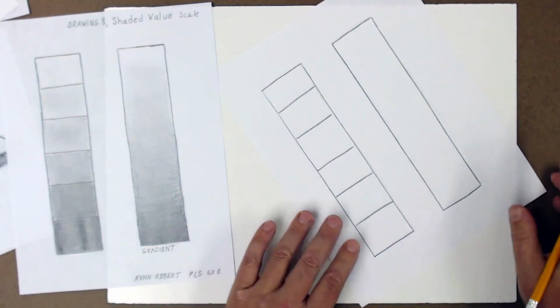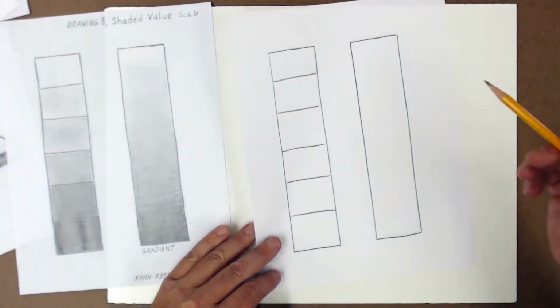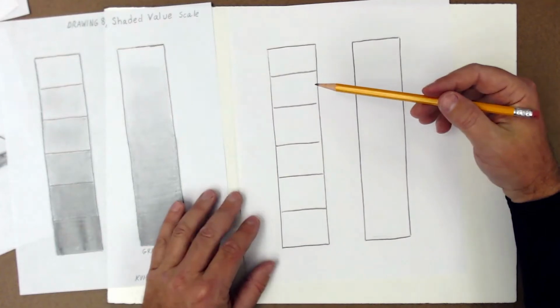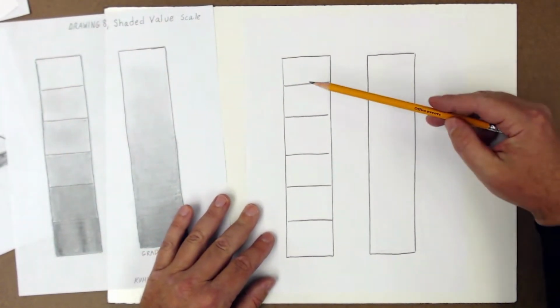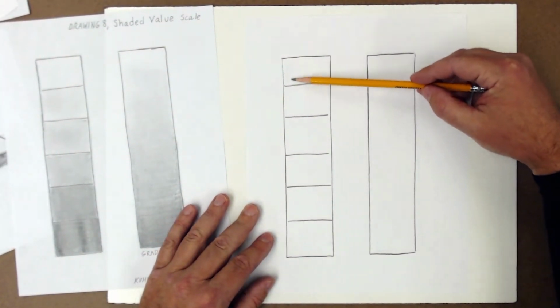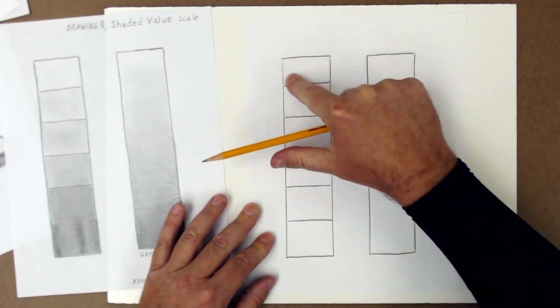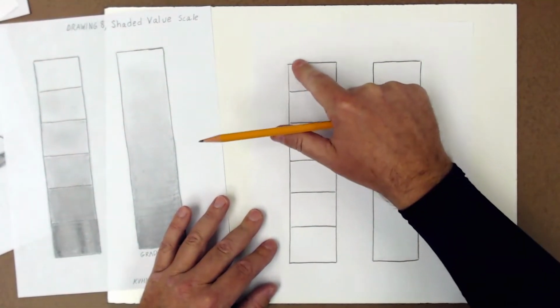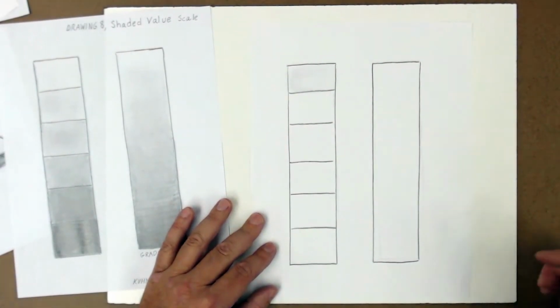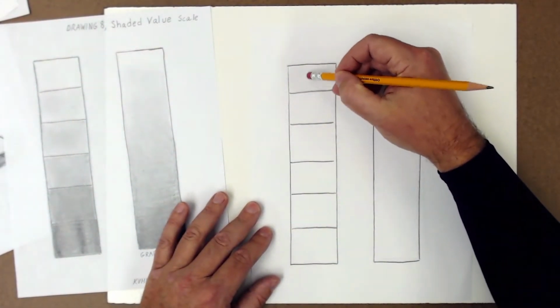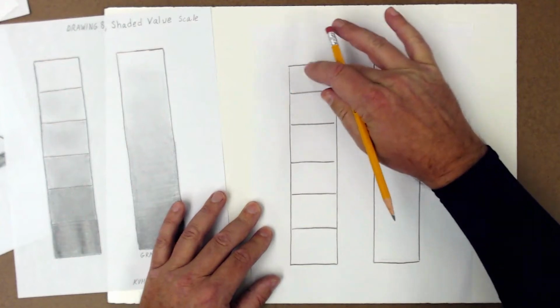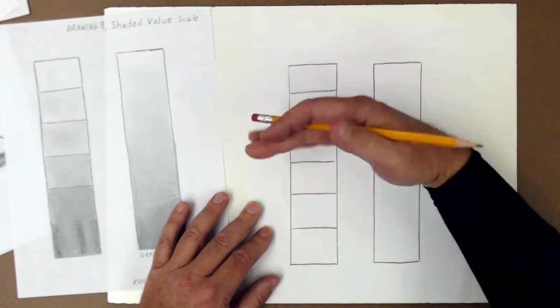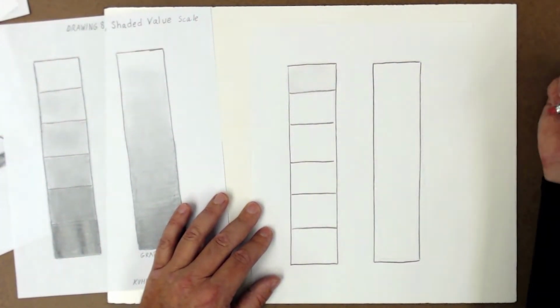So we've got that. And what we want to do, really your lightest value, if anything, is really no value at all. It's the light of the paper. So I'm going to put almost nothing in there. Just barely darken that up with my finger, but almost nothing. Even that I'd say is almost too much, because basically the light of the paper itself is a value.